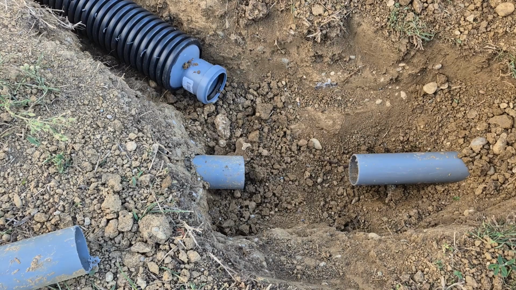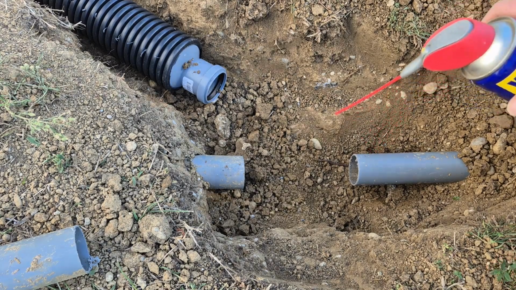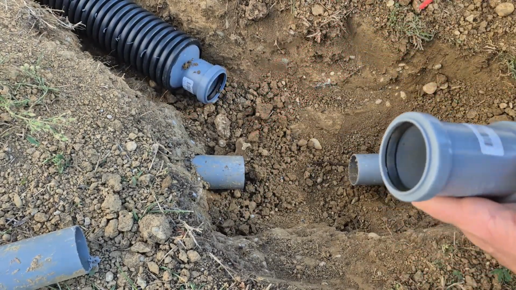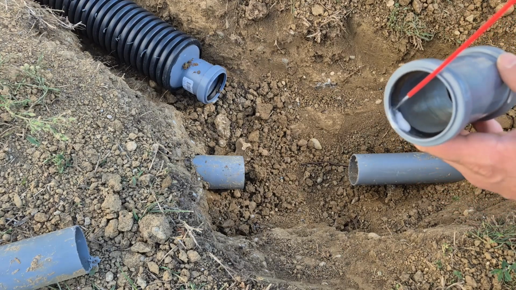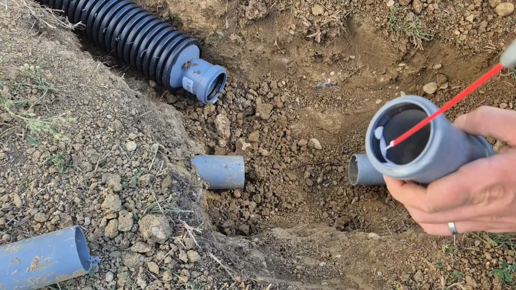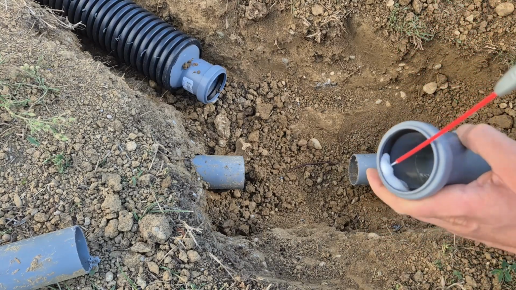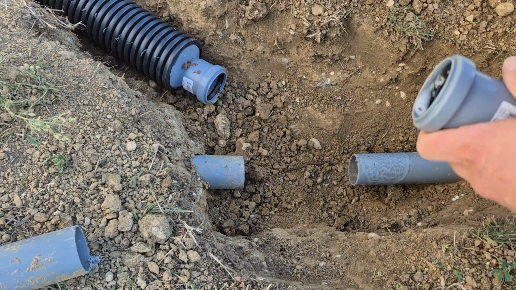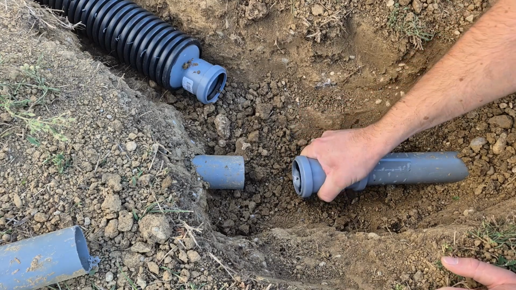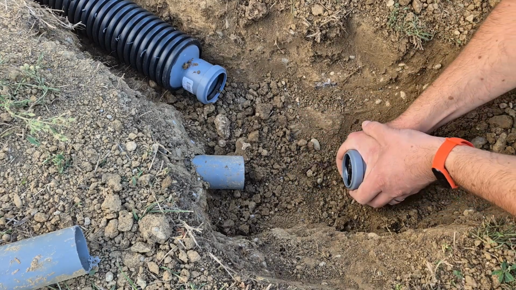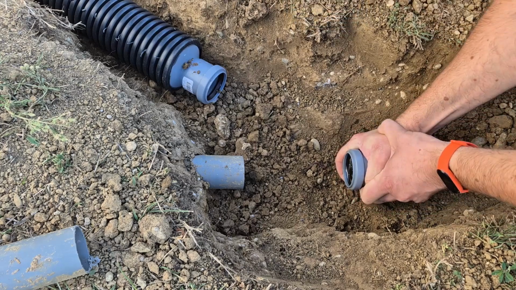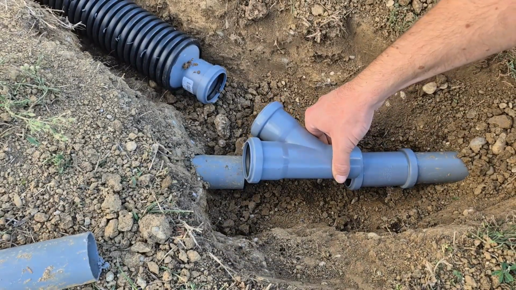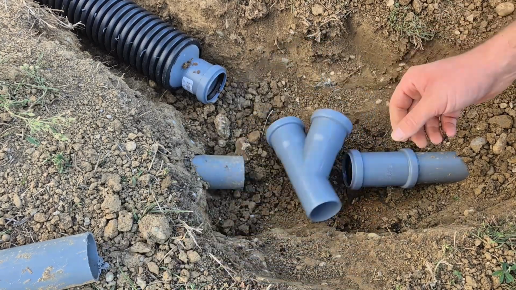Now it is a lot easier if you use some kind of lubricant on these. I have WD-40. Let's spray it here, like so, and here, like so, and even on this pipe. You see how easy it goes now. Except for this part, but I think I will manage to do it.